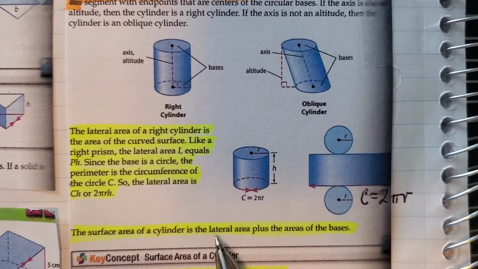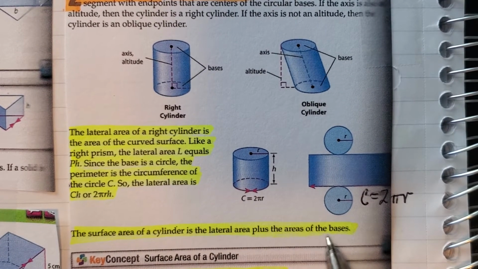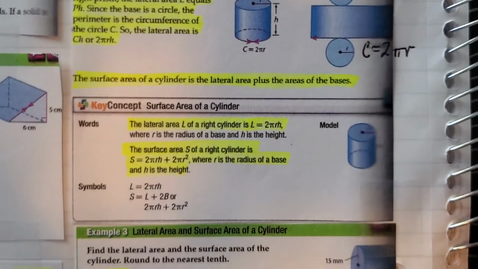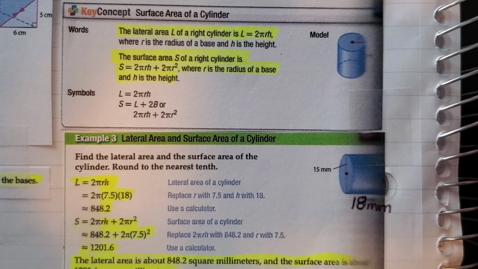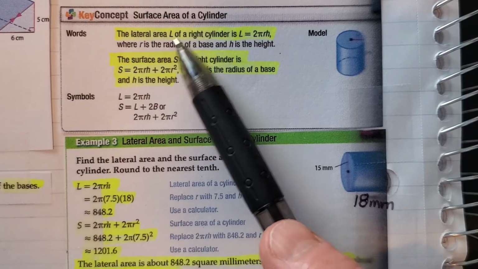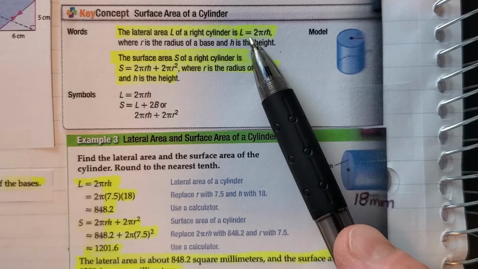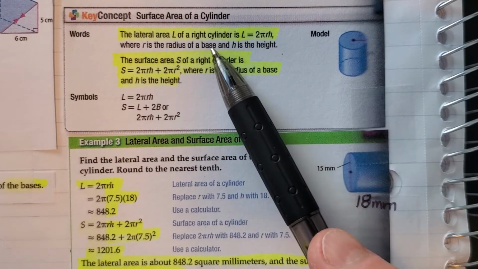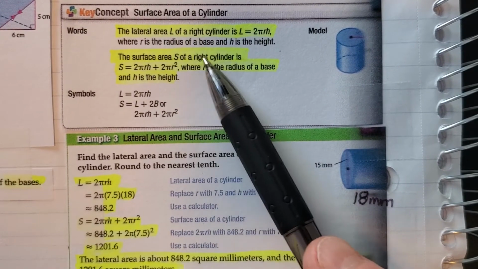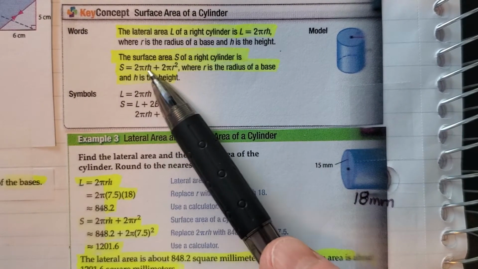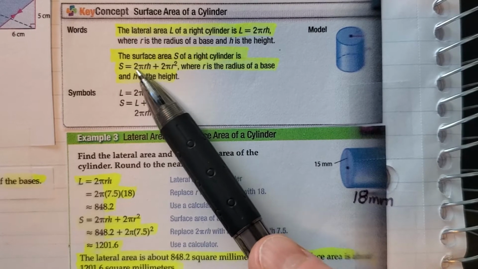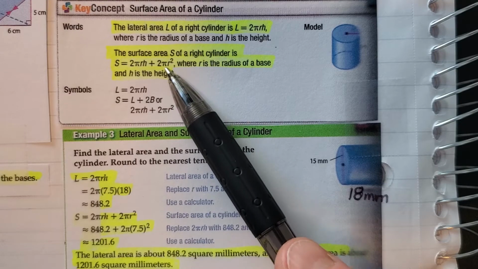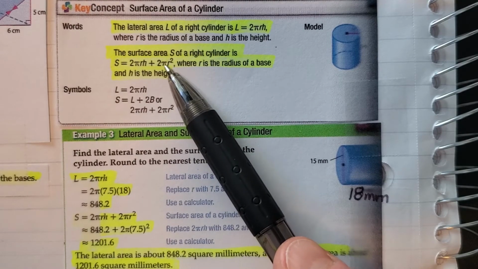The surface area of a cylinder is the lateral area plus the area of the two bases. That's what we just talked about. Okay? So now we're going to come down here and give you an example. The lateral area L of a right cylinder is L equals 2 pi r times h, where r is the radius of the base and h is the height. The surface area of the right cylinder is 2 pi r times h, which is the lateral area, plus 2 pi r squared. This is the area of a circle times 2, because there are two circles.